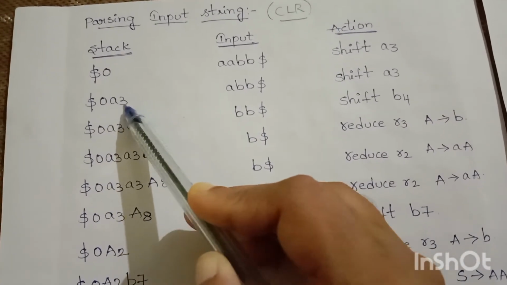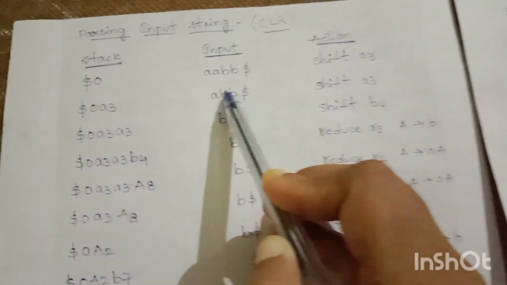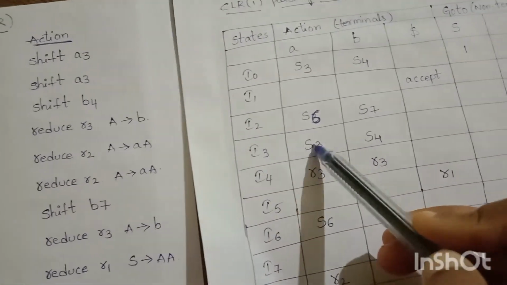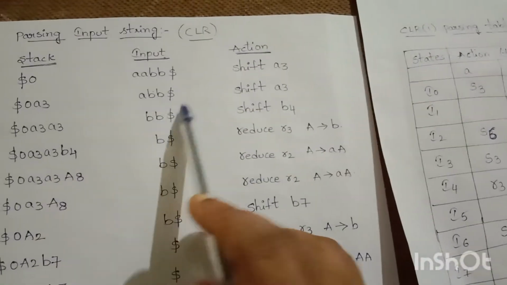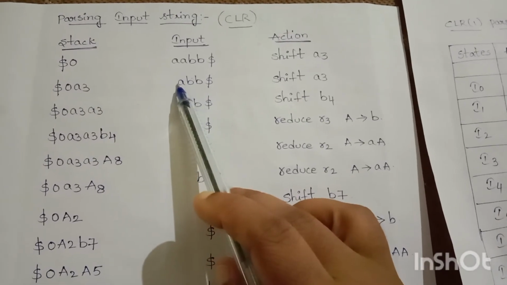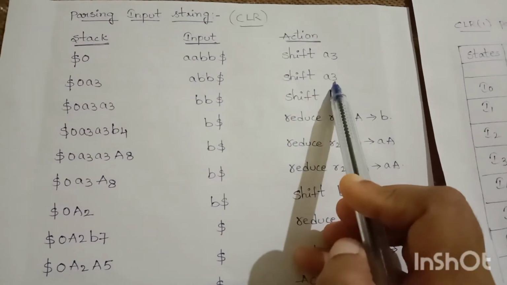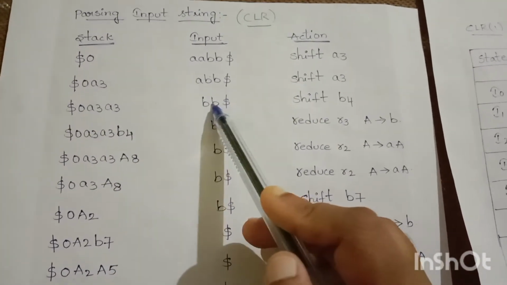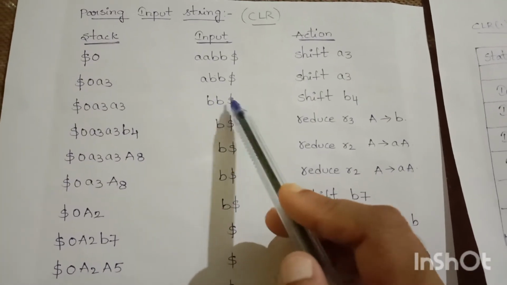How do we check the action? 3 on small a, shift 3. What are we shifting here? Symbol a, so you write shift a3. This a will be shifted here. Then the remaining symbols are b b dollar.